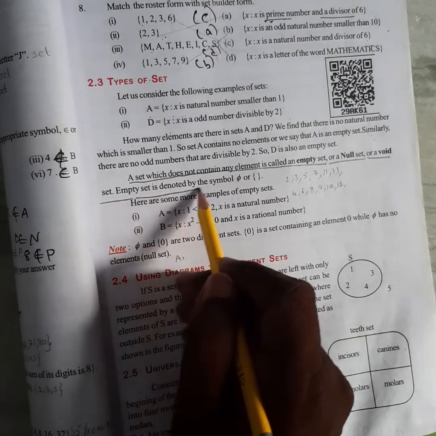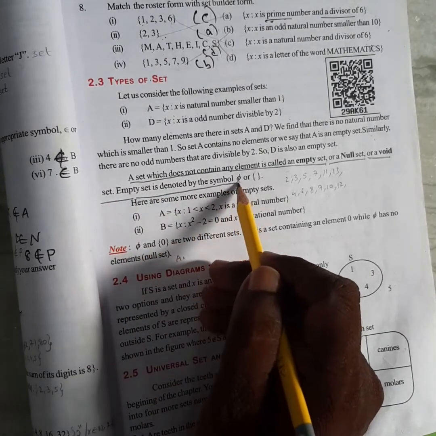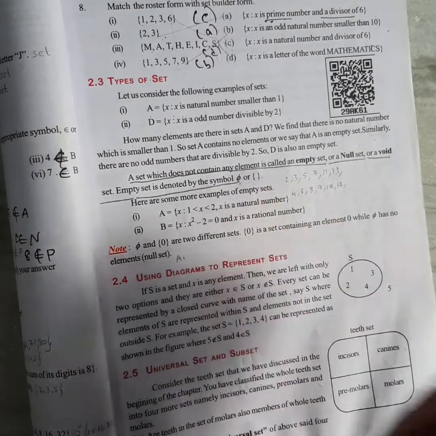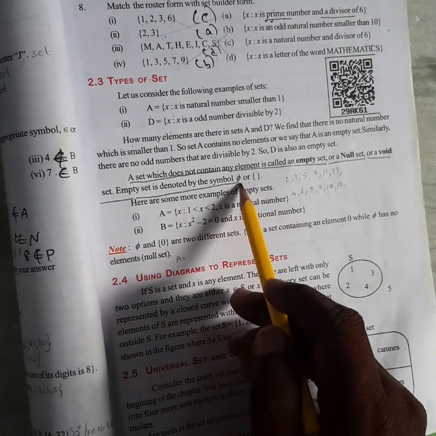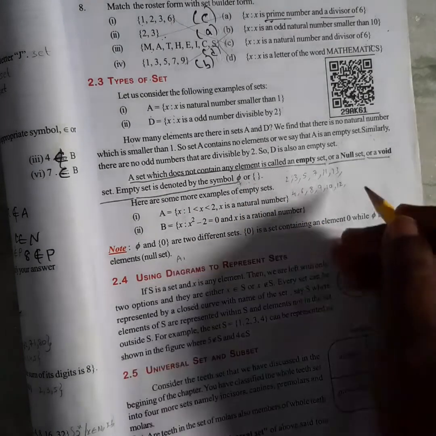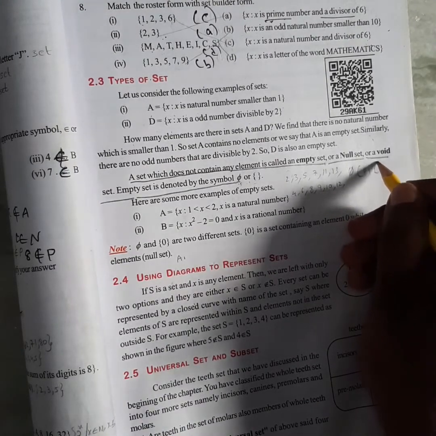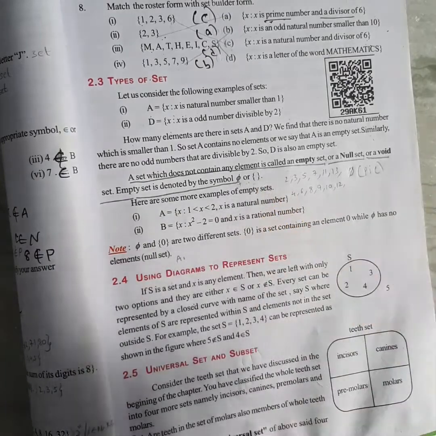Empty set is denoted by the symbol phi. This is called the phi symbol. Phi, or simply keep braces and leave it empty. So this is the symbol for empty set. You read it as phi, or you keep braces.